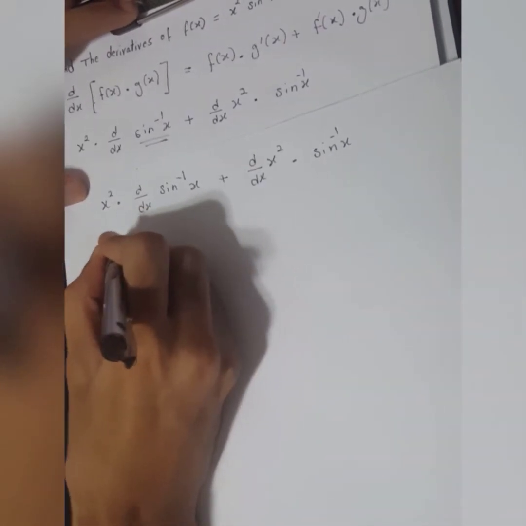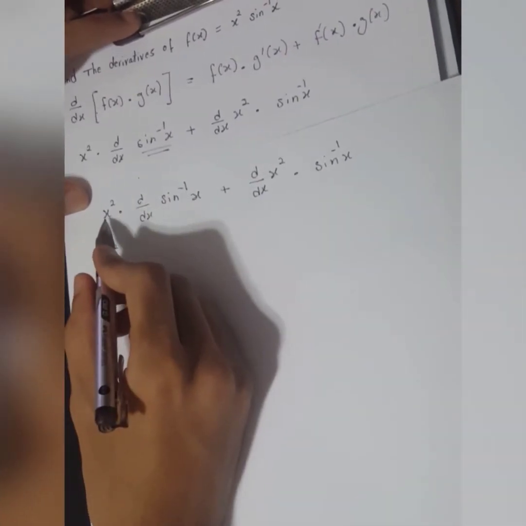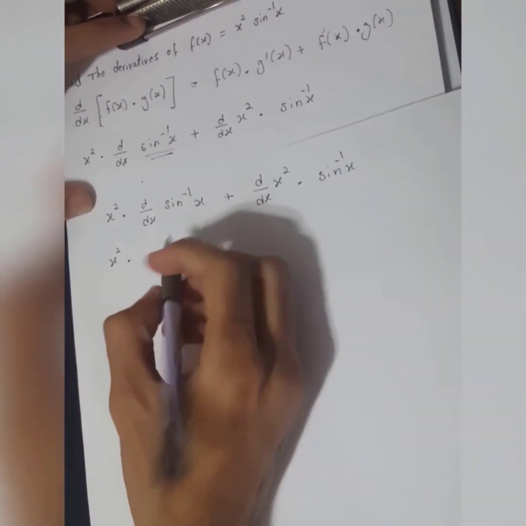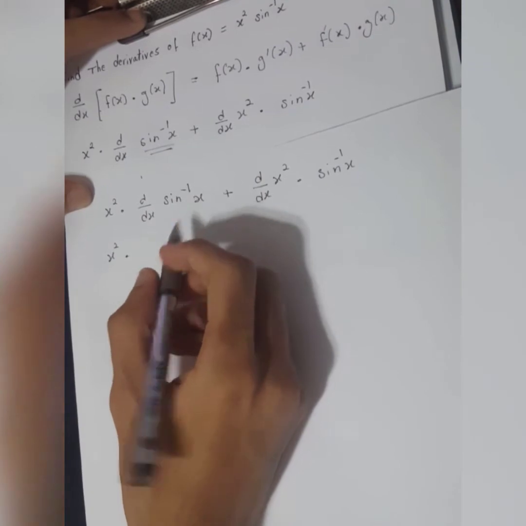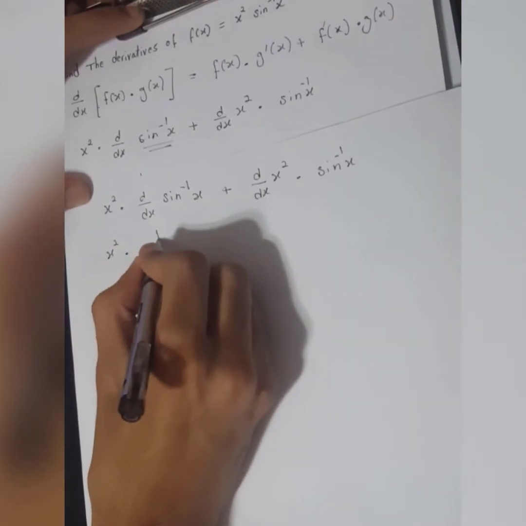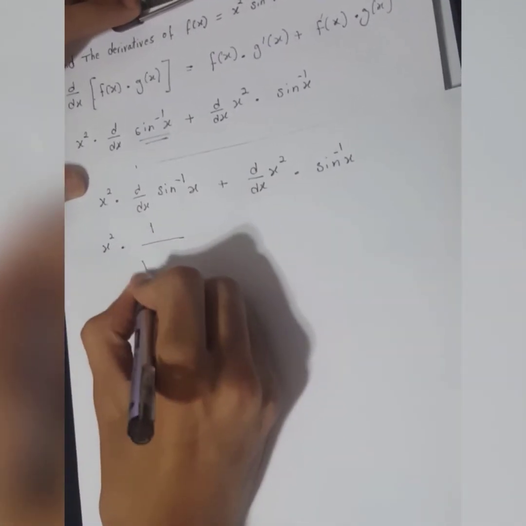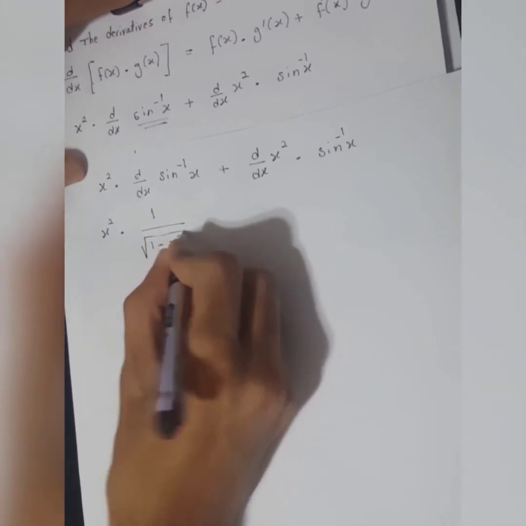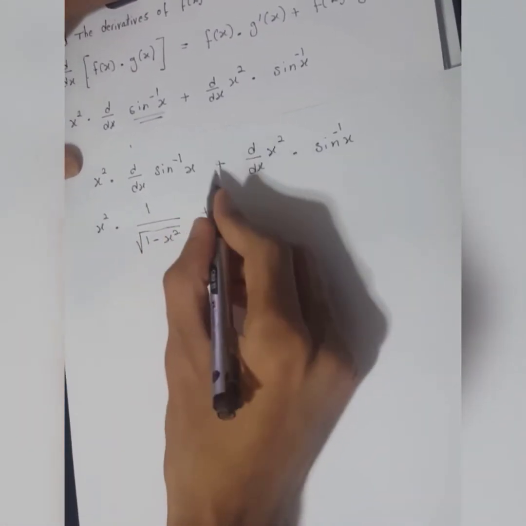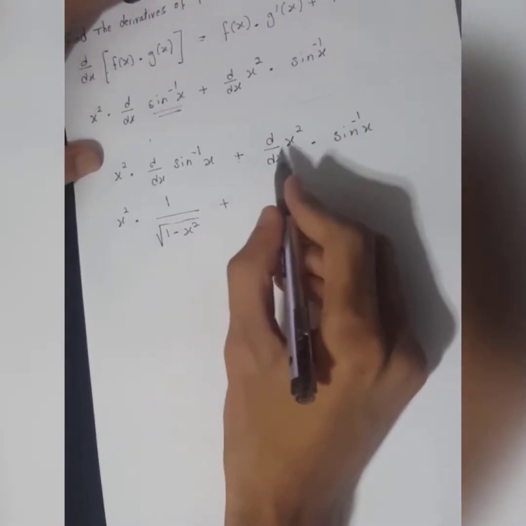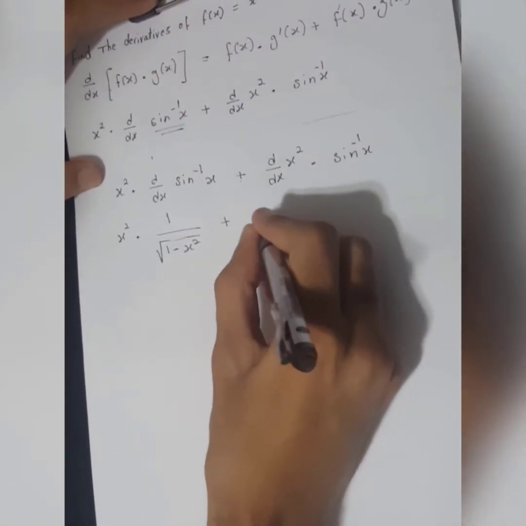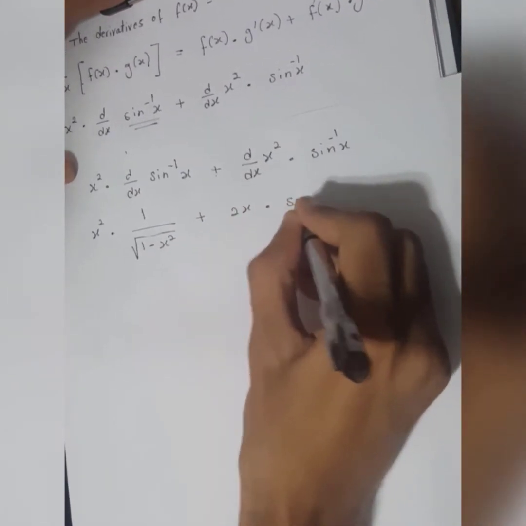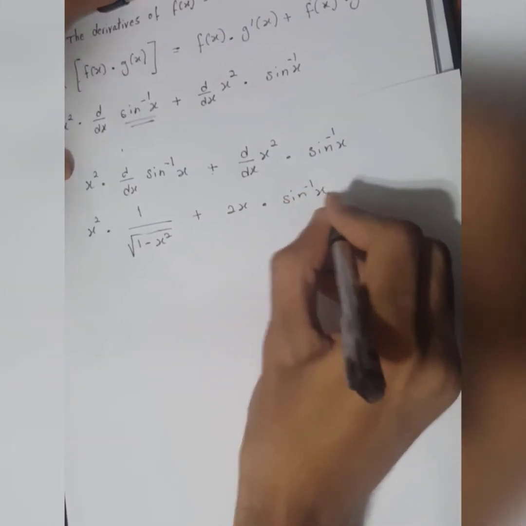X squared, we write as it is because it's not differentiated here, times the derivative of inverse sine, which we already derived, and it's 1 over the root of 1 minus x squared, plus, because we have a plus over here, the derivative of x squared, which is 2x, times inverse sine x.